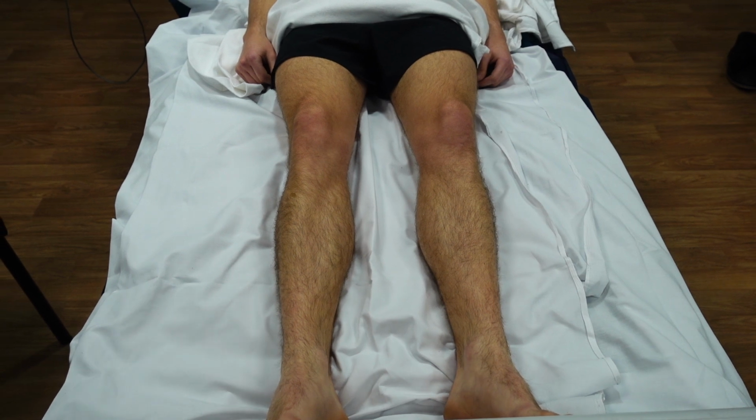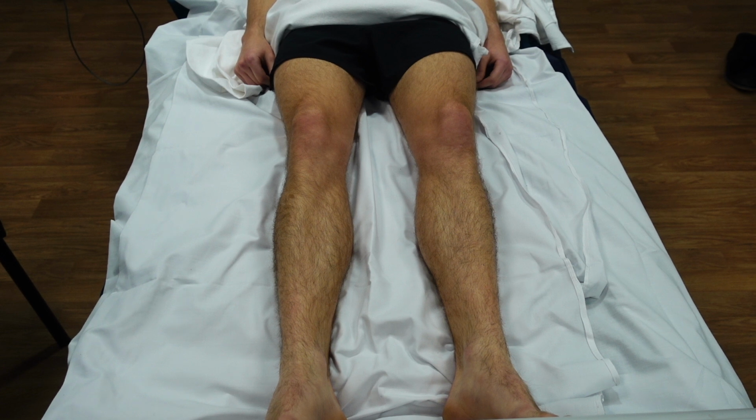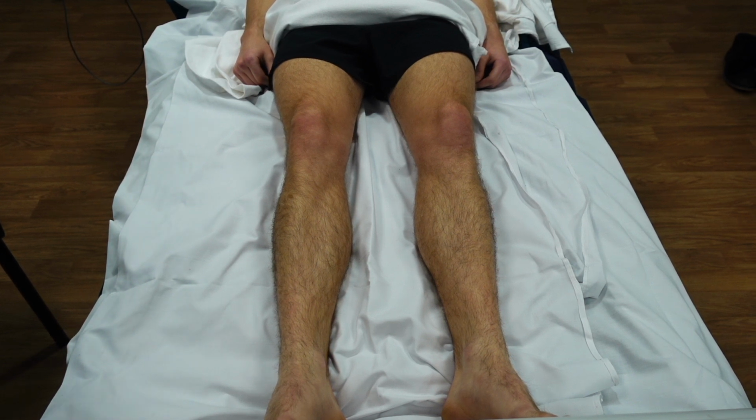Commence the examination by looking at the lower limbs. Expose the lower limbs in a position of comfort. It may not be possible to perform the entire examination if the limb is already immobilized in plaster. Instead, just examine what you can.